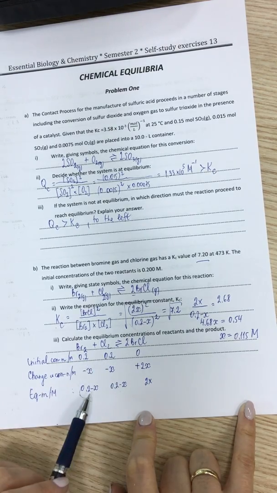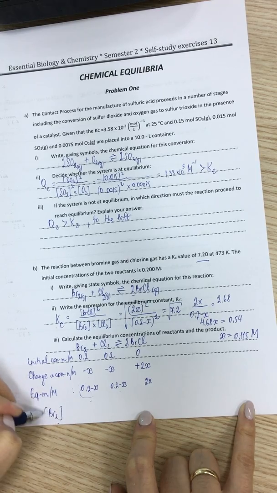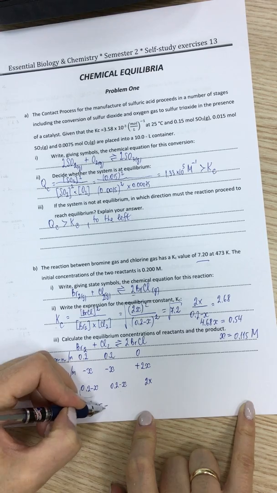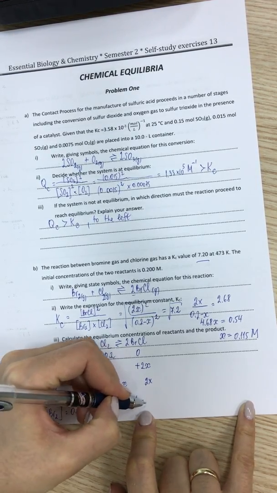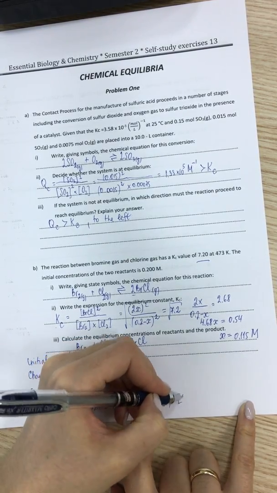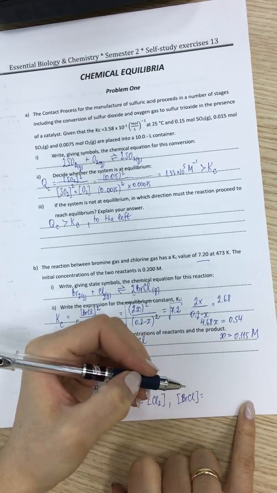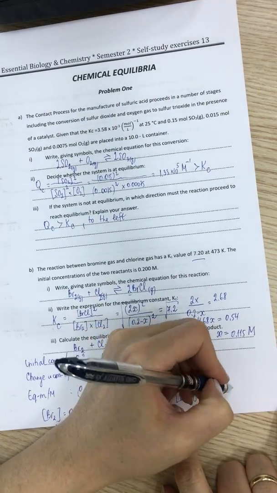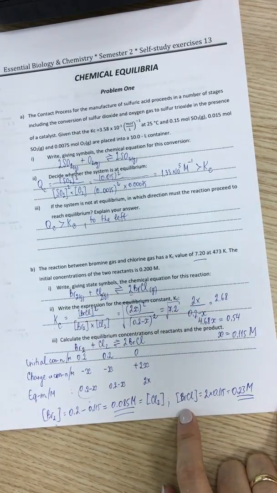The final step is to calculate the equilibrium concentration of bromine: 0.2 minus 0.115. That gives us 0.085 molar, and it's equal to the chlorine's concentration, right? And then the equilibrium concentration of bromine monochloride would be 2 times 0.115, which is 0.23 molar. Okay, so those are the final values.